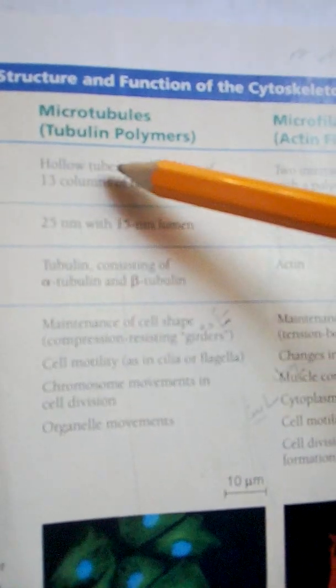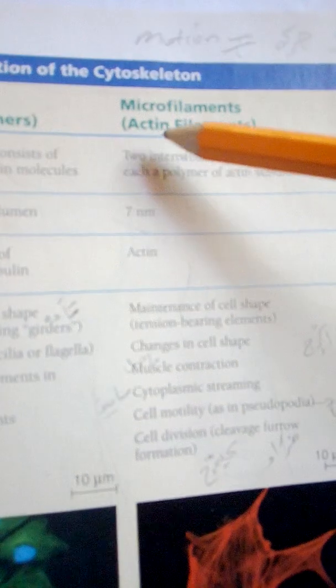Again, more about cytoskeleton. Let's complete the cytoskeleton and the components of the cytoskeleton. There are three components: microtubules, also called tubulin polymers, and microfilaments, also called actin filaments, and intermediate filaments. These are the components of the cytoskeleton.